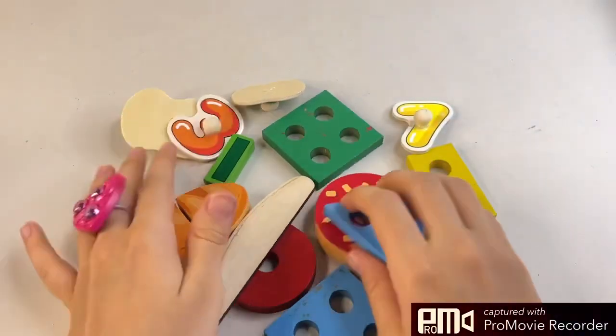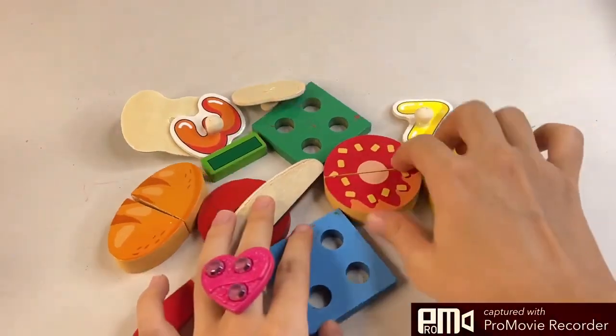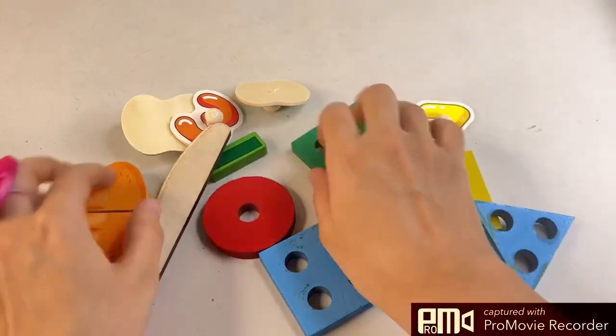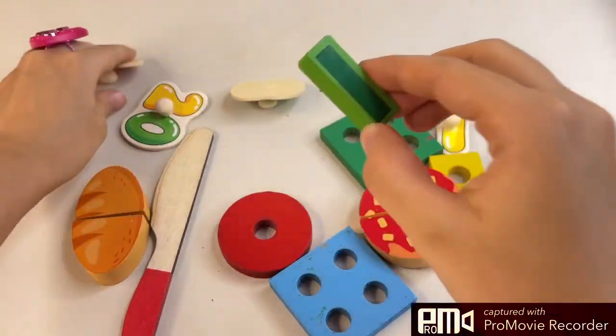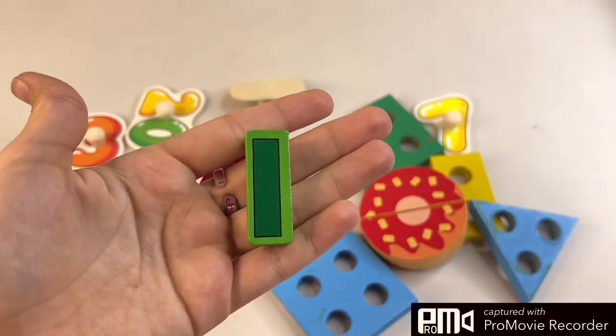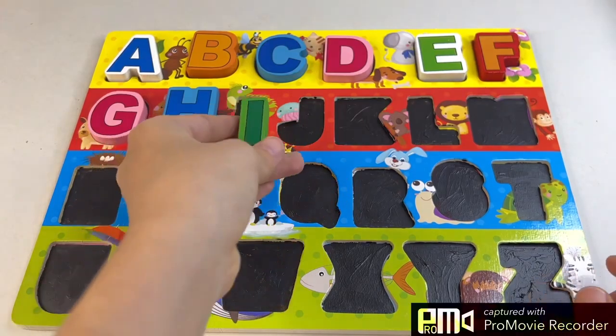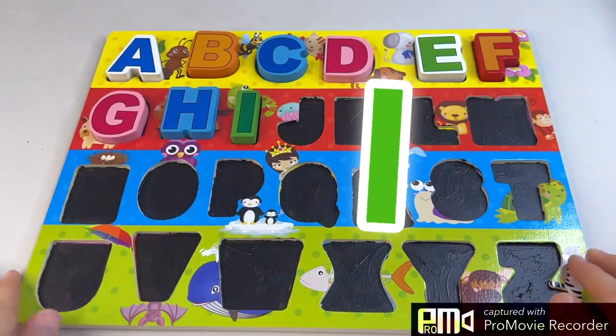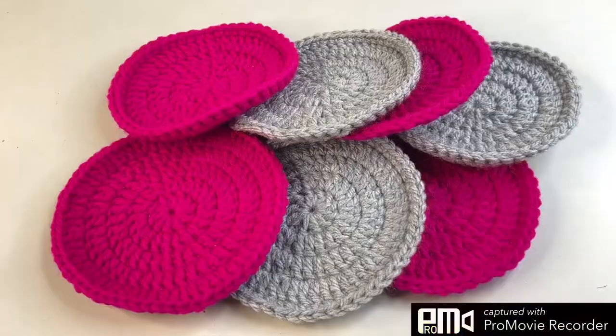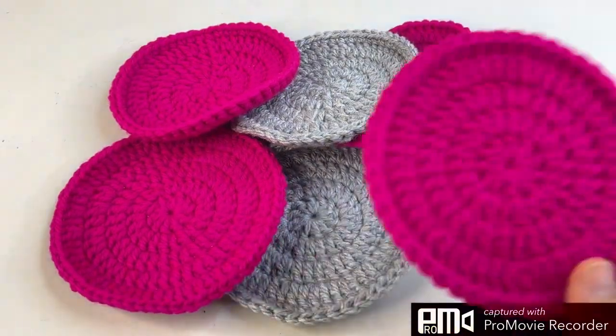Now let's find the letter I. Where is it? Not here. Not here. Oh, here we have the letter I. I is for igloo. I is for insect.